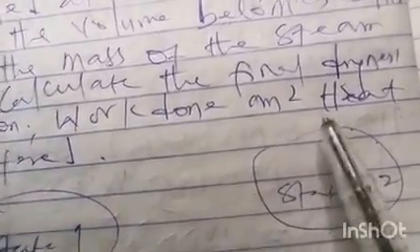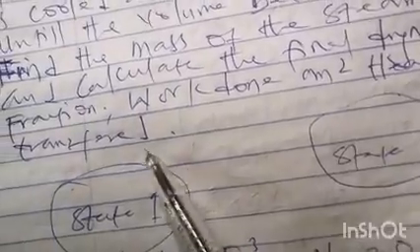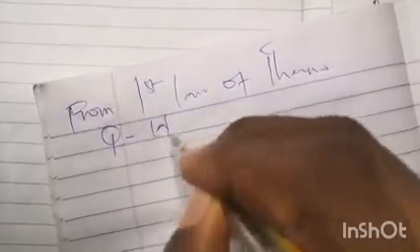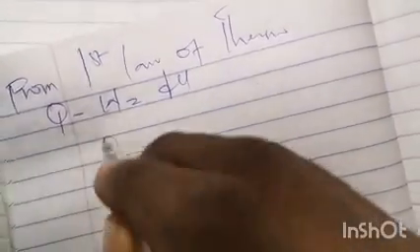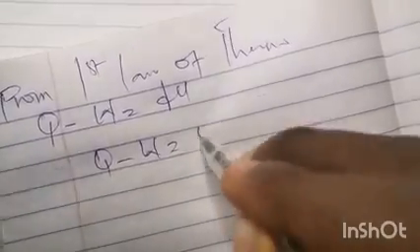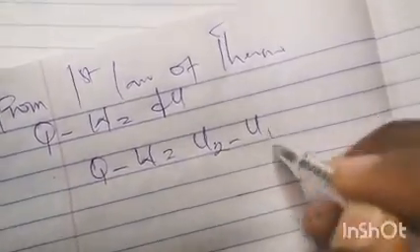Alright, so the last part of the question says we should calculate the heat transferred. From the first law of thermodynamics, we have that heat supplied minus work done is equal to change in internal energy, simply dU, or you can simply say heat supplied minus work done is simply equal to U2 minus U1.